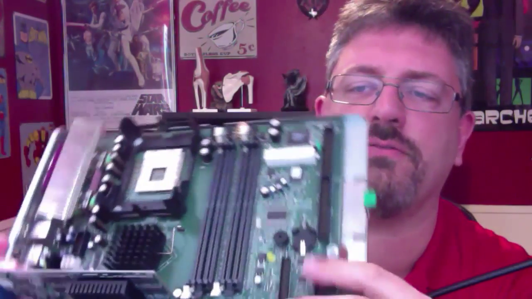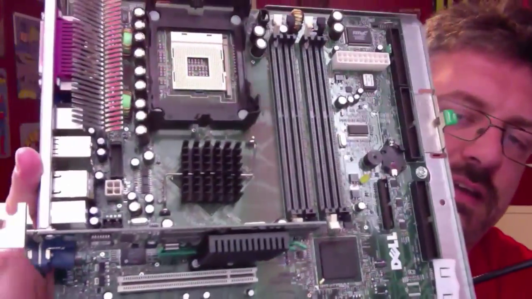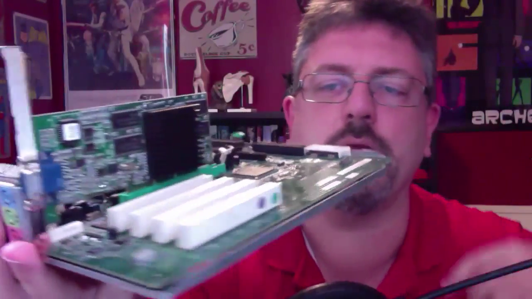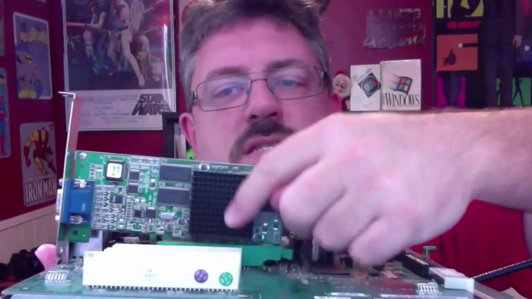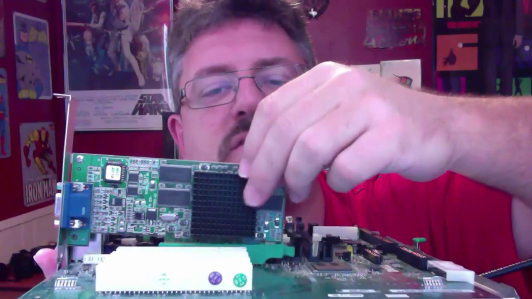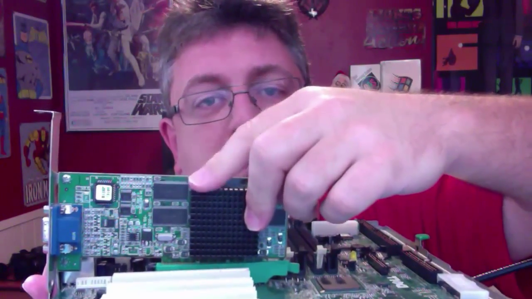Okay, and so here is a motherboard. Let me try to get this in frame here. This is a motherboard. Again, it's an older one. And this thing sticking here is a video card. Again, it's an older video card. But you can see right here, see this black stuff right here? This is a heat sink. This pulls heat because underneath this heat sink is the graphics processing unit, the GPU.